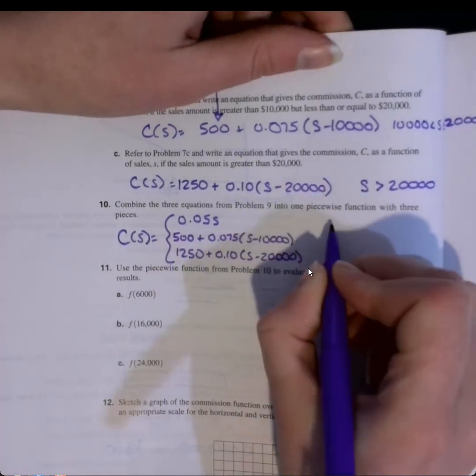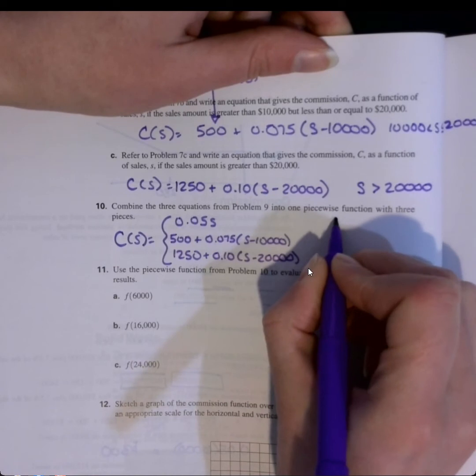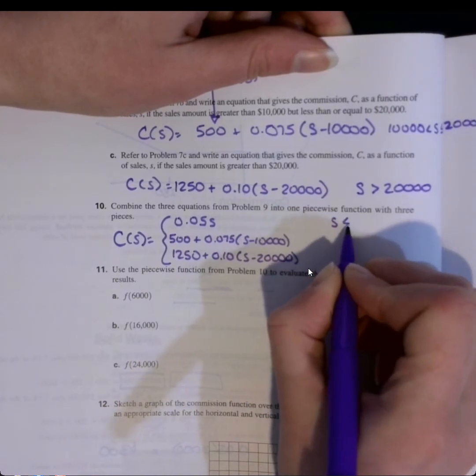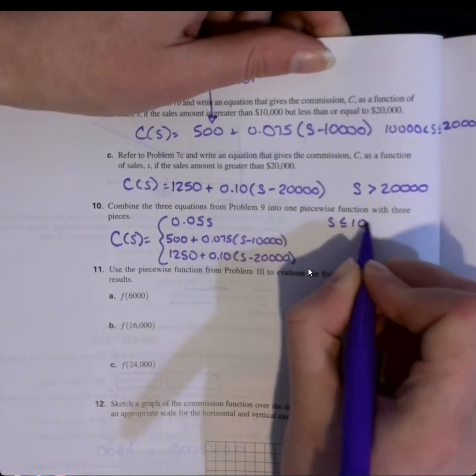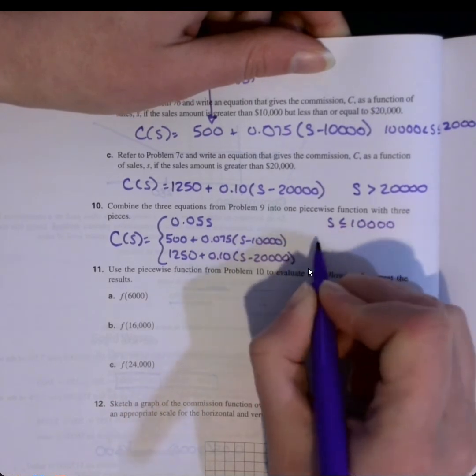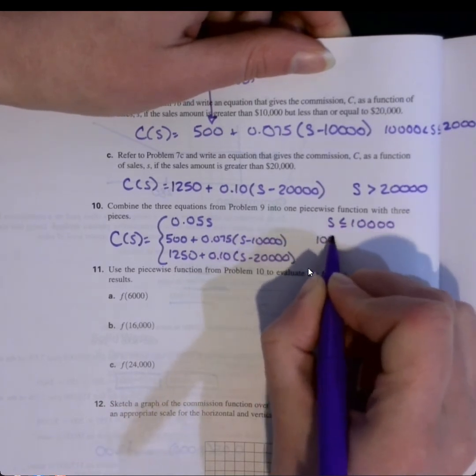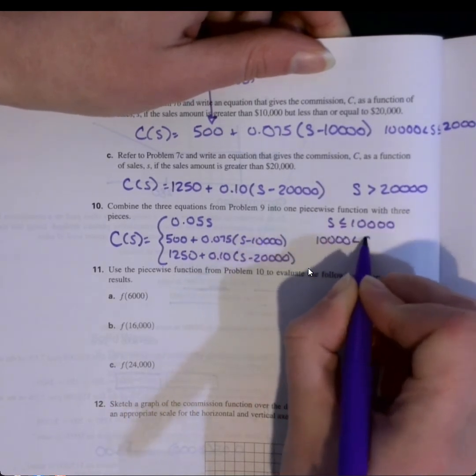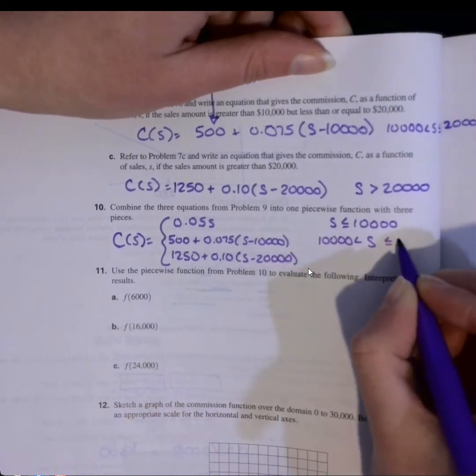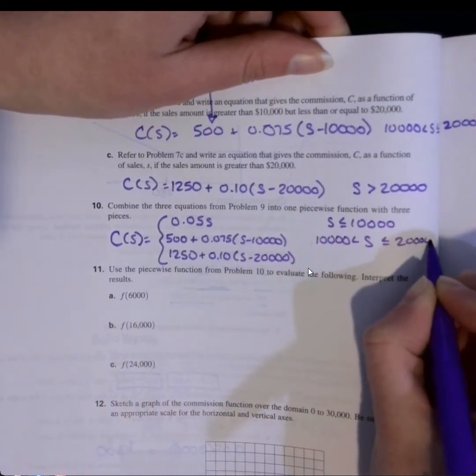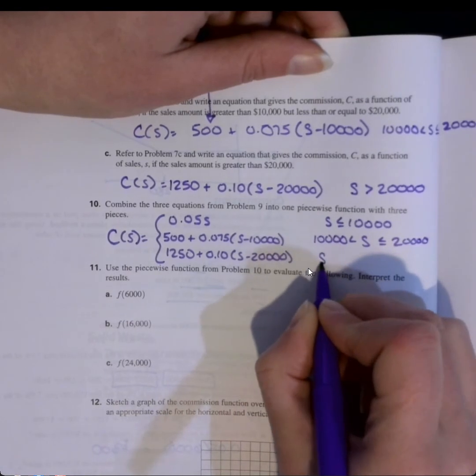The condition on the first one is that S is less than or equal to 10,000. The next one, S has to be strictly larger than 10,000 but less than or equal to 20,000. And the last one is for S's that are larger than 20,000.